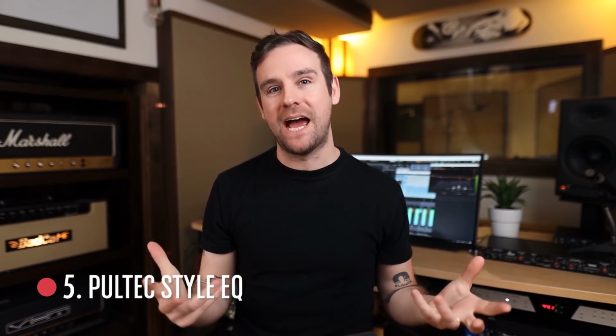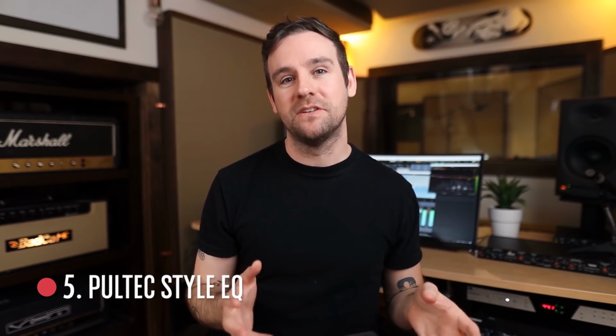Okay, number 5 desert island analog gear for me is going to be a PULTEC style EQ. There's a bunch of different variations of PULTEC style EQs out there. Warm Audio makes one that's actually pretty affordable. You can go all the way up to the TubeTech ones. They're more money. They sound great too.